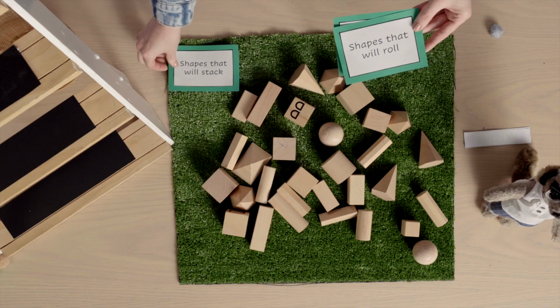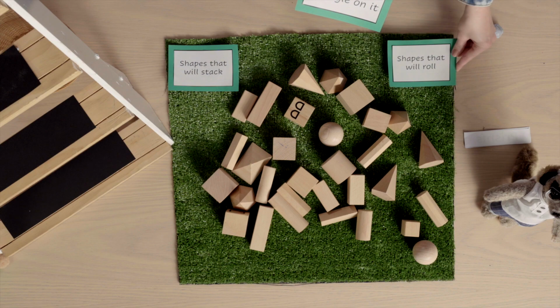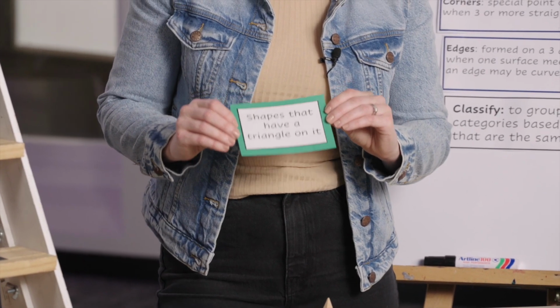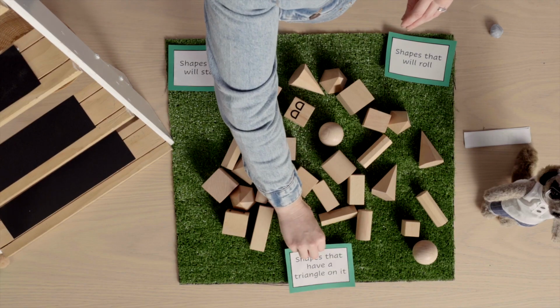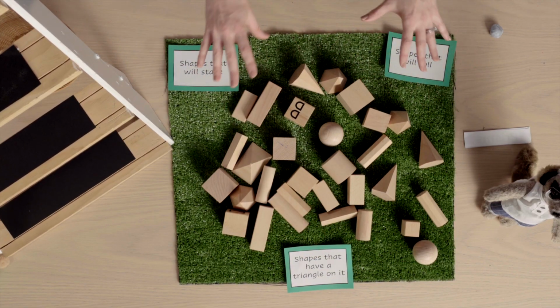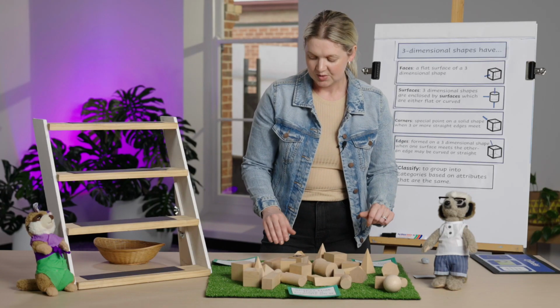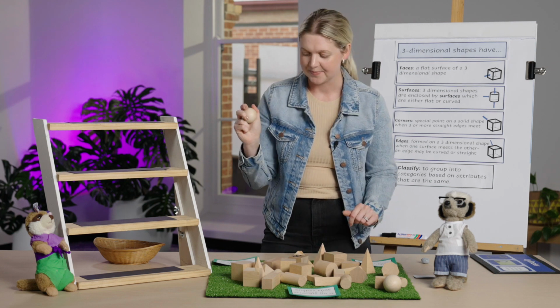Let's put that here. Shapes that will roll. Let's put that here. And the final one is shapes that have a triangle on it. So let's put that here. Now I'm going to hold up each of the shapes and we're going to see which group we can put them in. So let's have a look at the sphere.